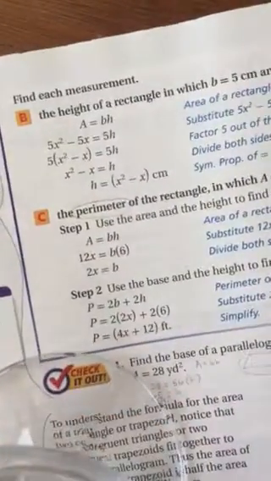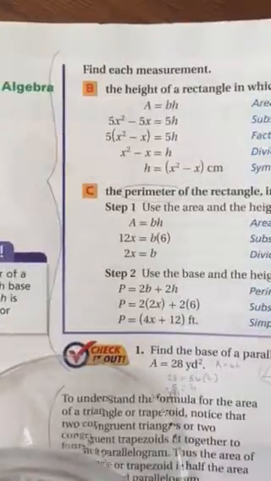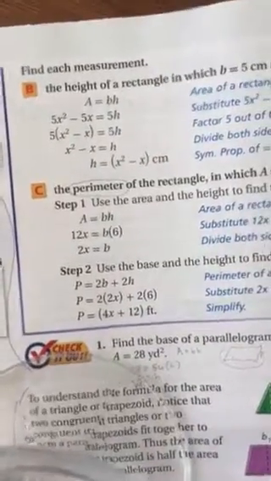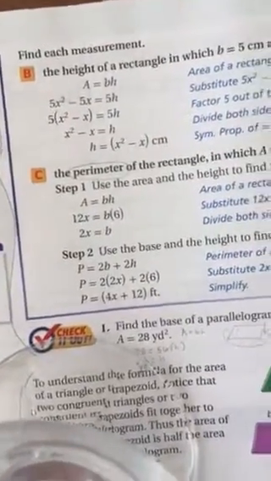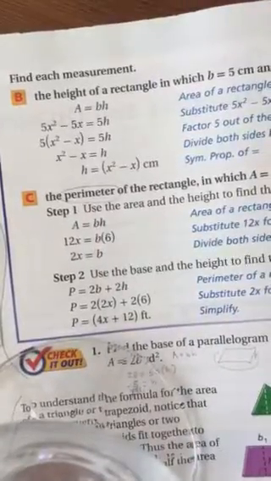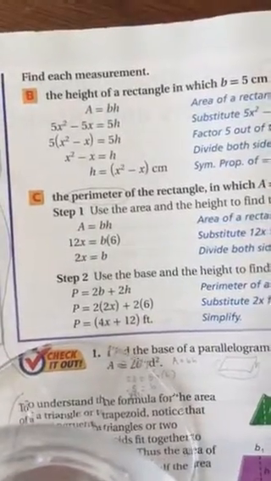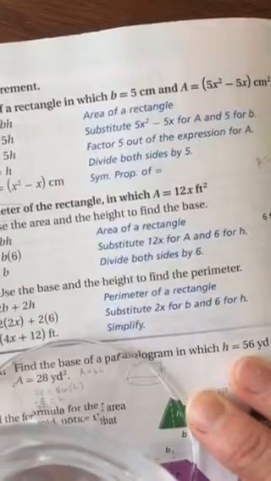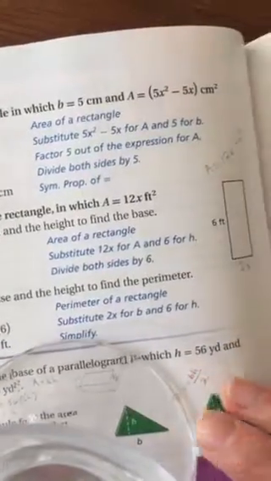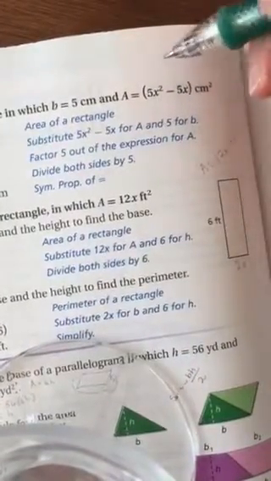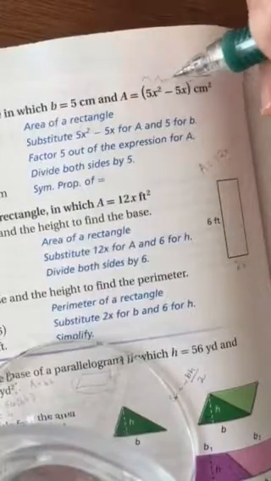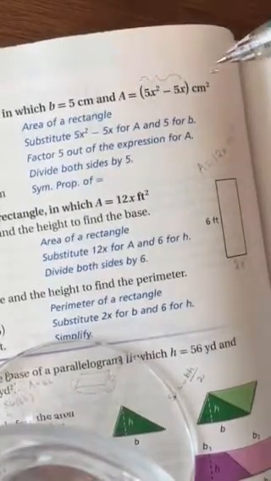And we are on page 590 at the top. Now we're going to look at letter B. And they want us to find each measurement that we're asked for. In B, we're asked for the height of a rectangle, in which B, or the base, is 5 centimeters, and the area is a little bit complicated. It's 5x squared minus 5x centimeters squared.